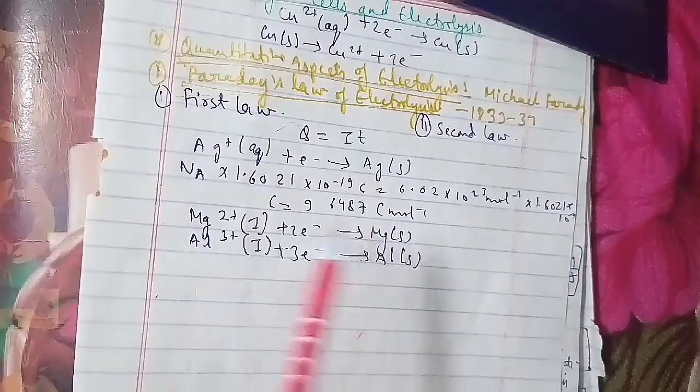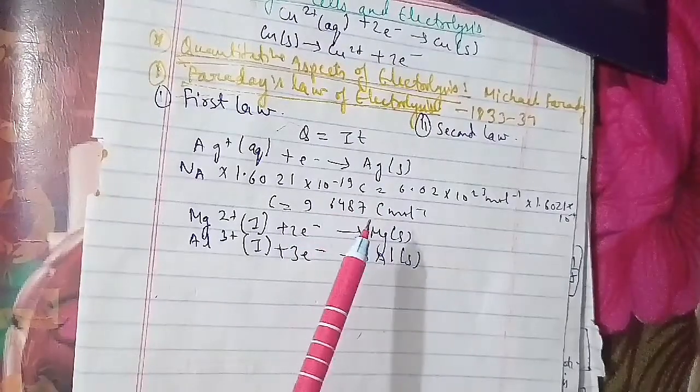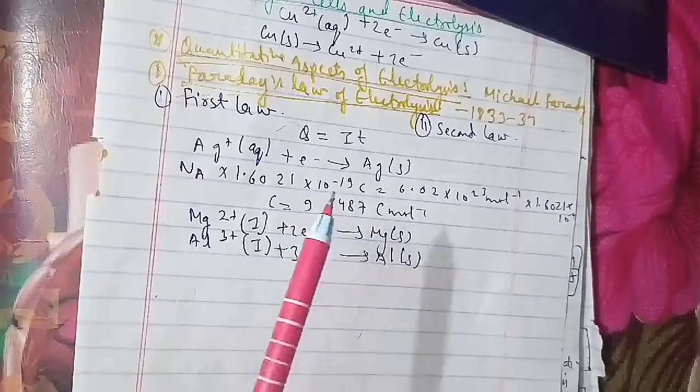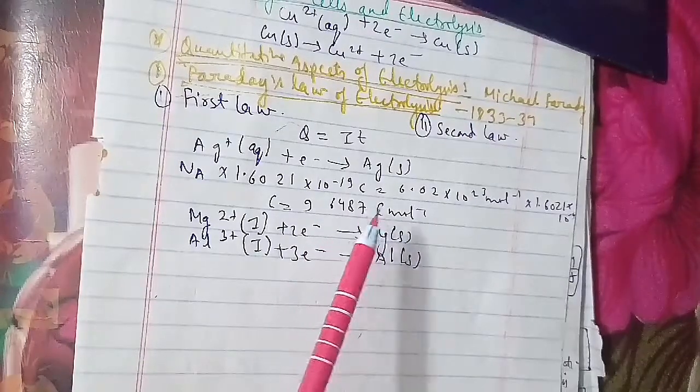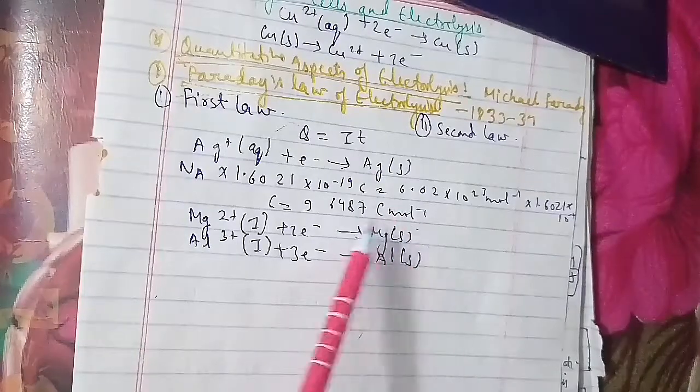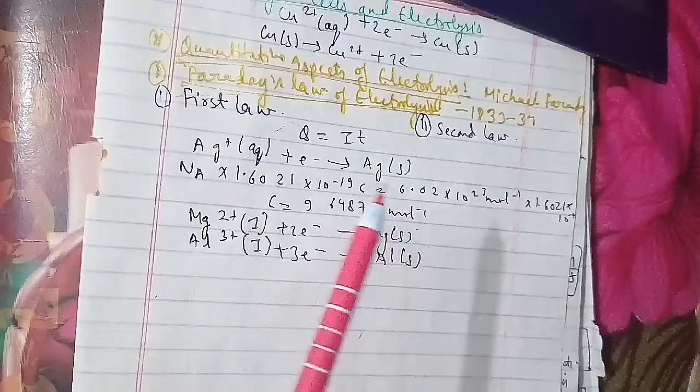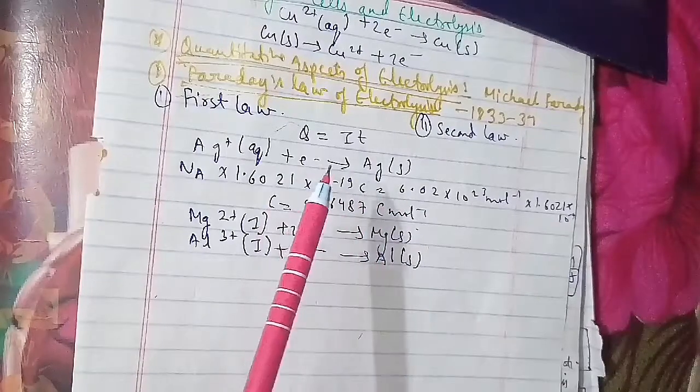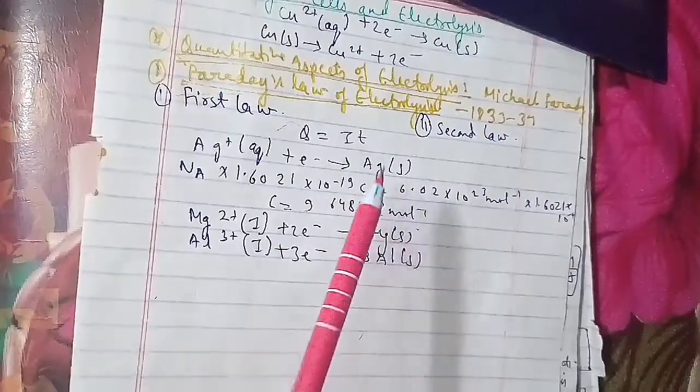In commercial production of metals, currents as high as 50,000 amperes are used, which amounts to about 0.518 Faradays per second. Now we'll go ahead with a question that we have to solve, and that is also an important one.